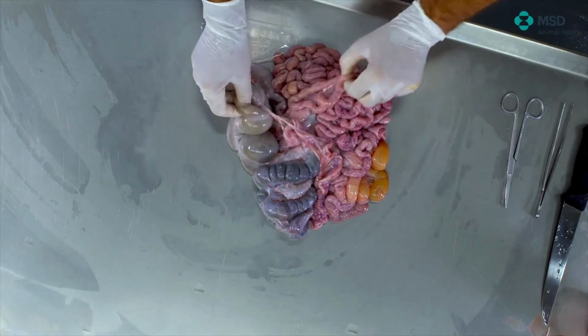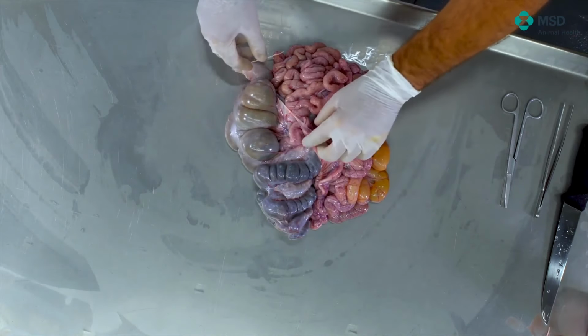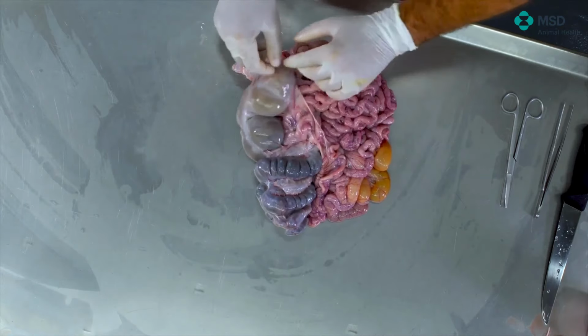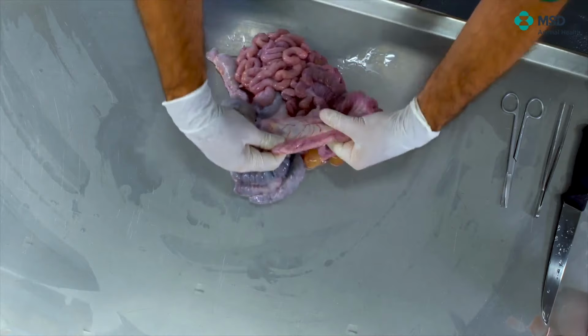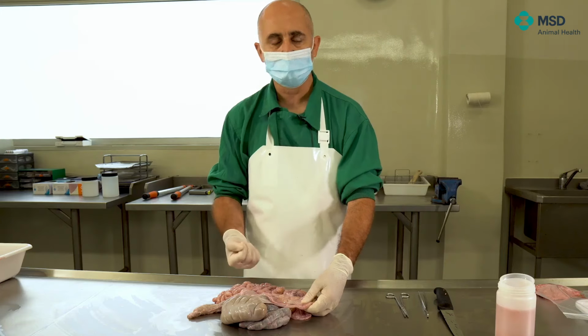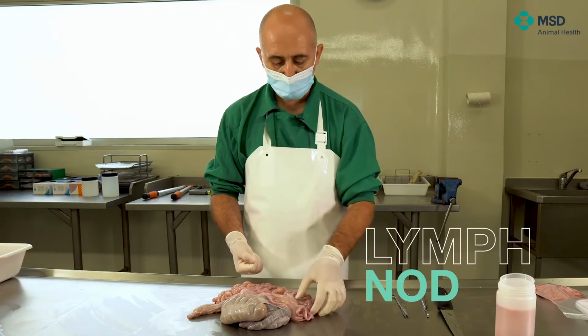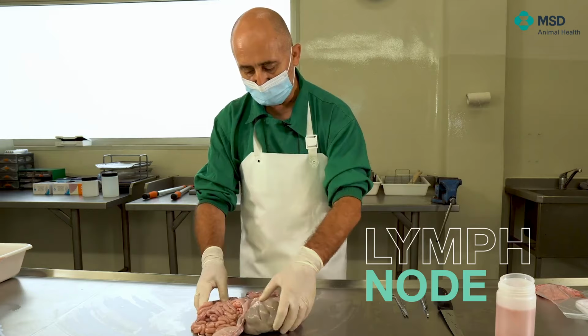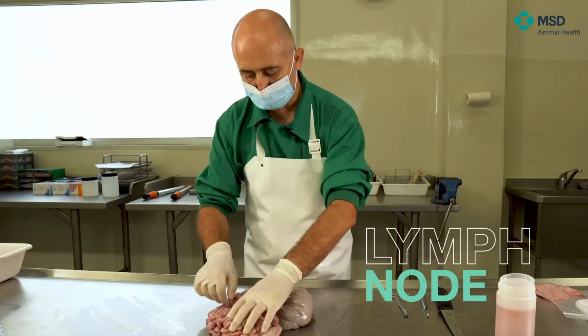I locate again the cecum, the ileum, and as long as I'm taking the ileum, you can see it very well right now here, I see the mesenteric lymph node. The mesenteric lymph node is really, really big. It's the biggest lymph node in the animal. So what we will do now is try to remove as much as possible of such lymph node.